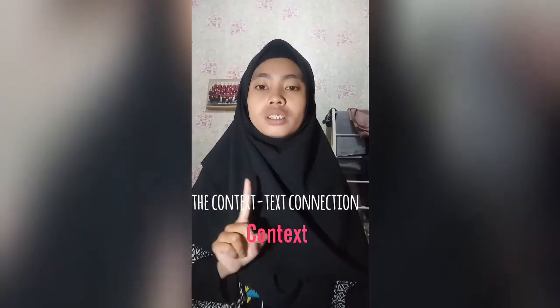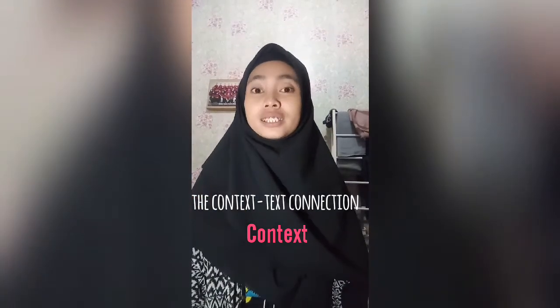And the second part of this chapter is about context text connection. In context text connection, we have two branches. The first is about context. The second one is about understanding text, reconstructing the context. Okay, going to the first material, context. In context, we have two parts. The first is culture. The second one is situation.